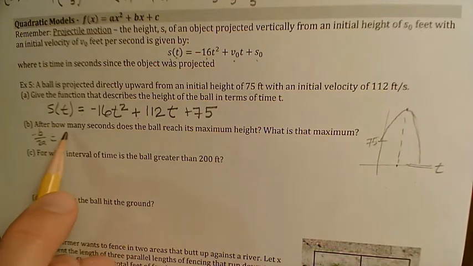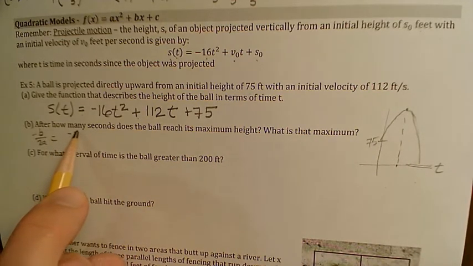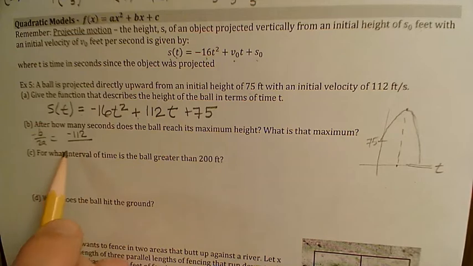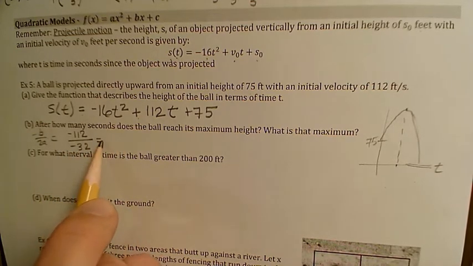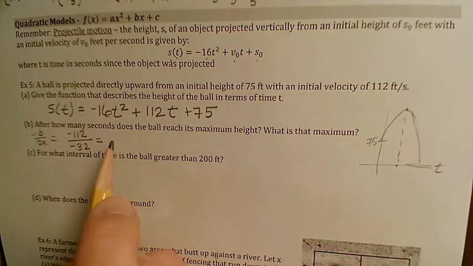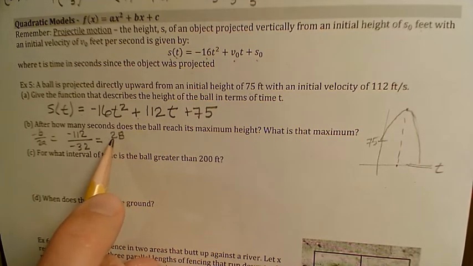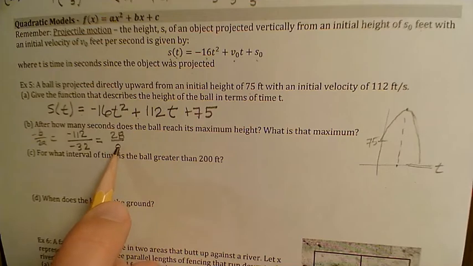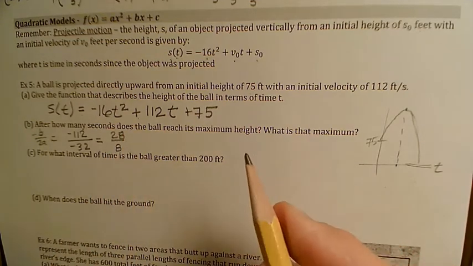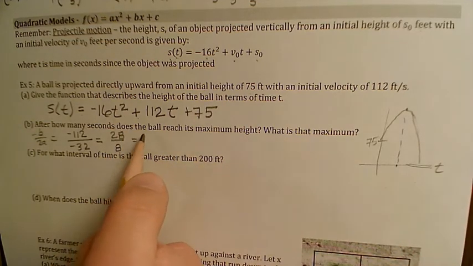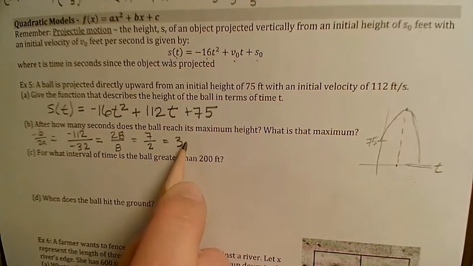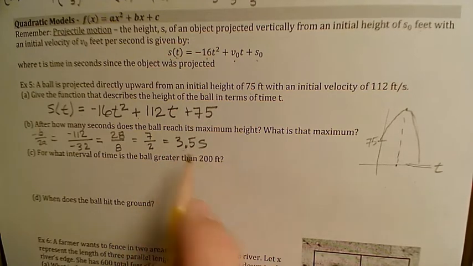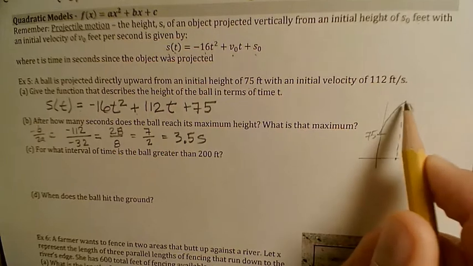That will be the t, or x in this case, the t value for that vertex. Okay, so that's negative 112 over negative 32. We can reduce that. That reduces to something like 28 over 8. Divide both of those by 4. And then that's reducible to 7 over 2. So 3.5 seconds is when it reaches its maximum height here.